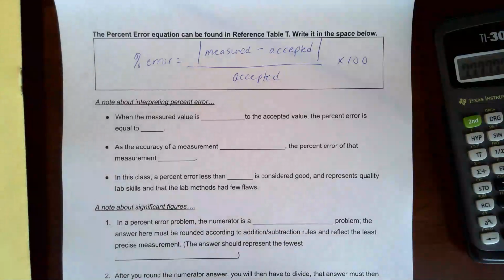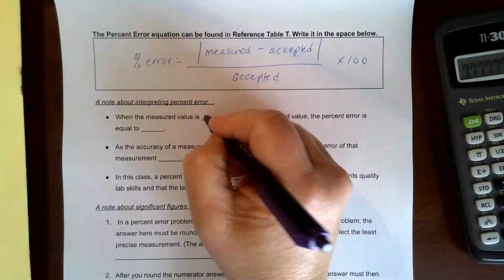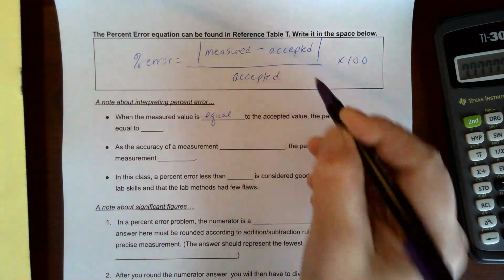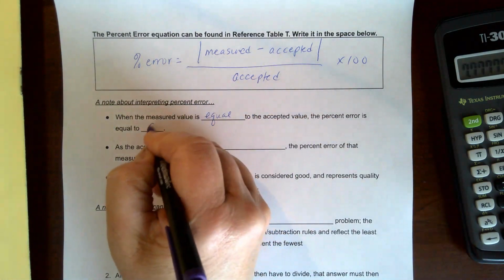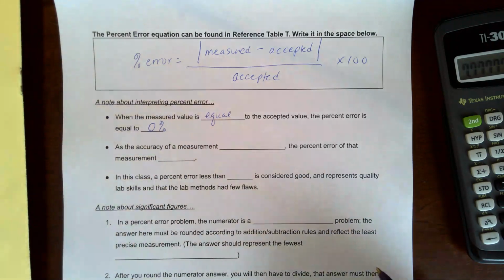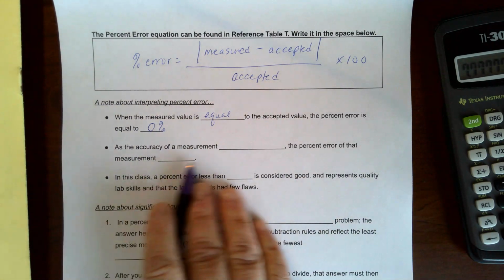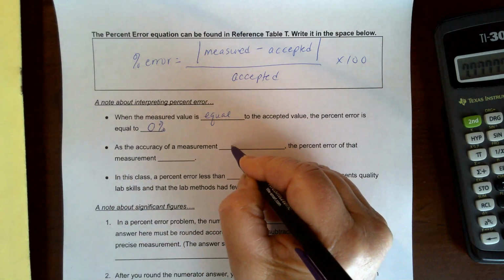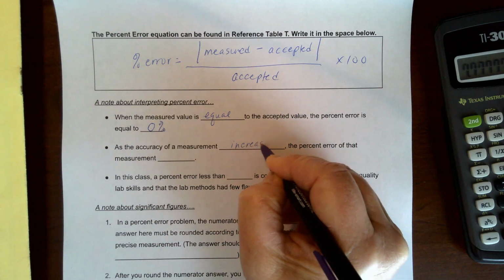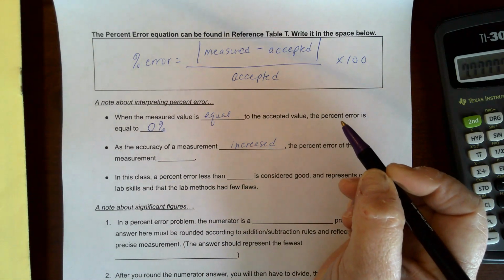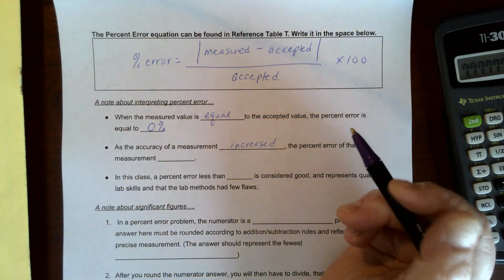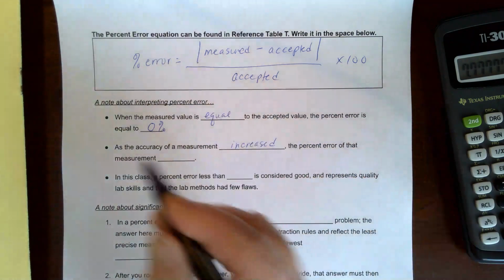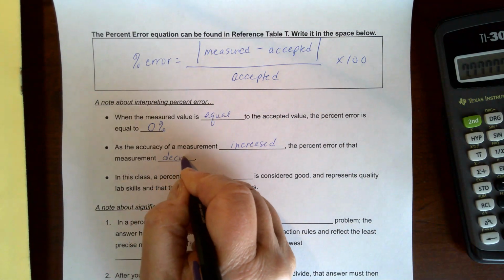A note about interpreting percent error. When the measured value is equal to the accepted value, then the percent error is 0%. And as the accuracy of a measurement increases, as you get closer and closer to the known value, the accepted value, the percent error is going to decrease.